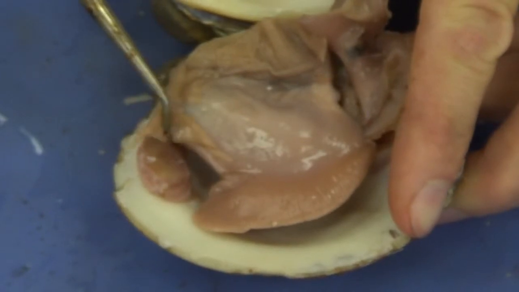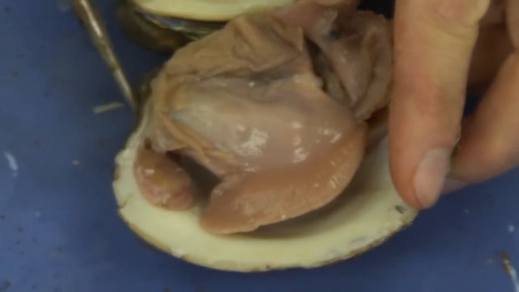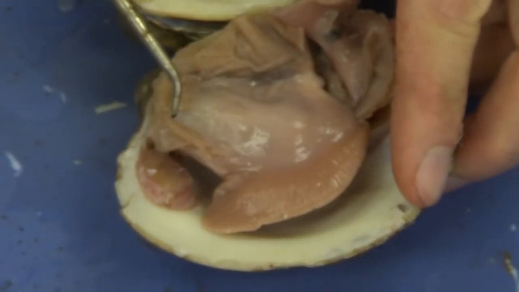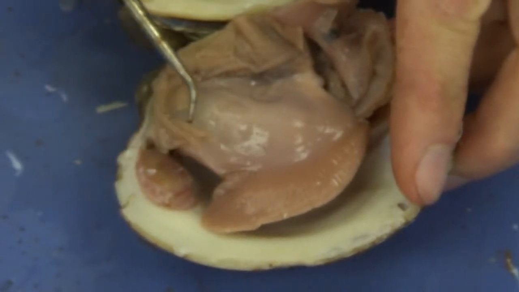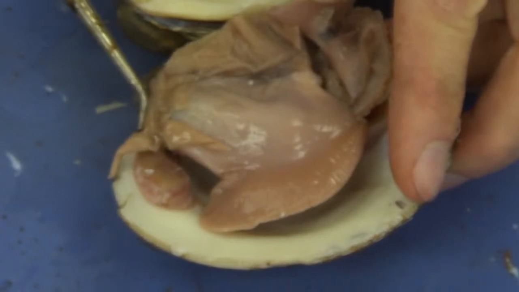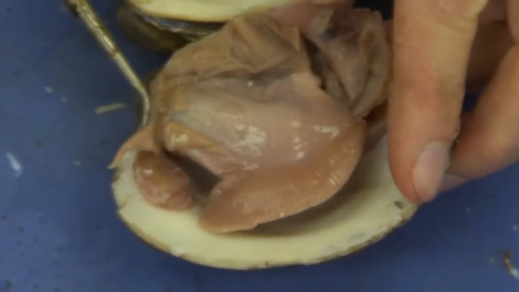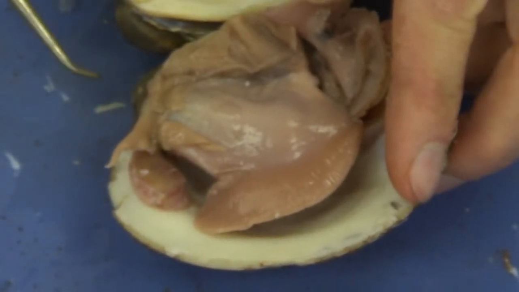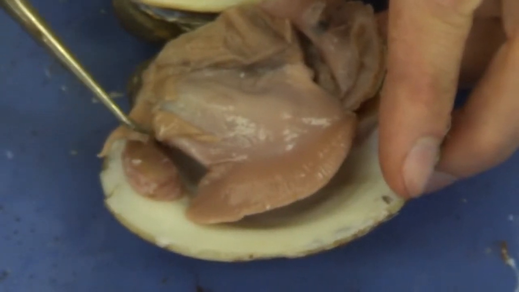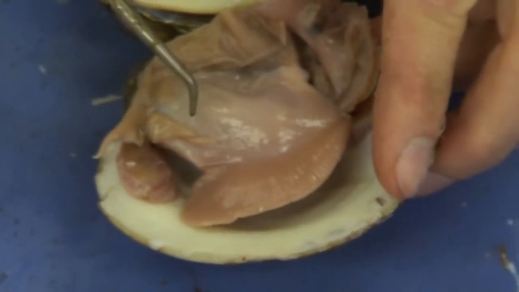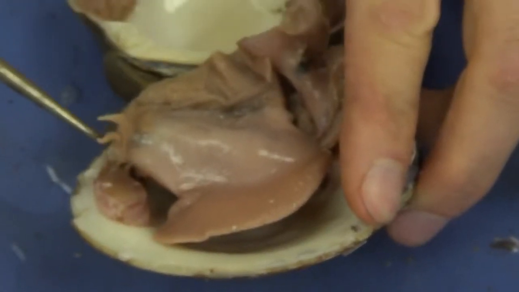Now, if I look over to this side, remember this is the anterior aspect, it's shorter here, the headward aspect, I see two long pieces of tissue, 1 and 2. And these are referred to as the labial palps. Labium means lips. So in a sense, these are lip-like structures, labial palps. And these lip-like structures are going to be used to guide food, small bacteria, pieces of plankton, into the mouth of this organism.